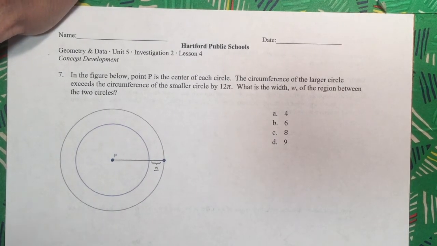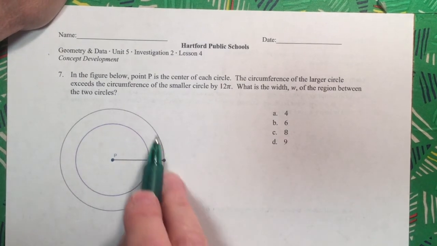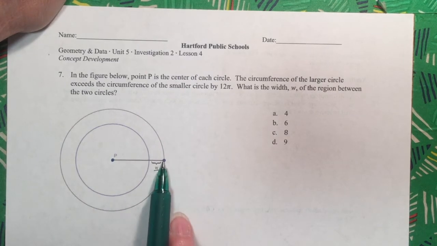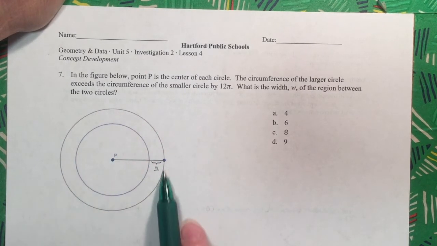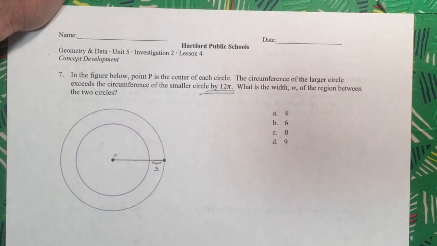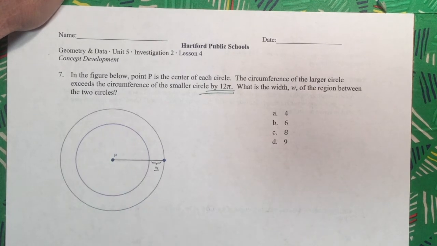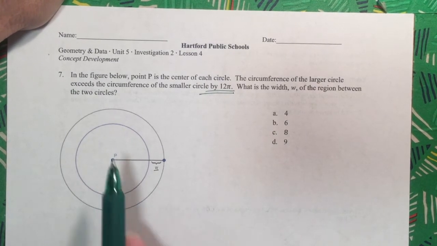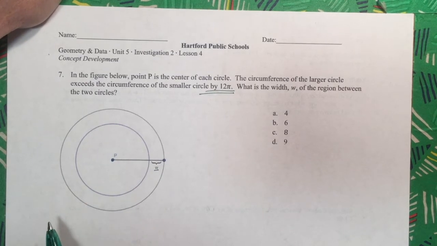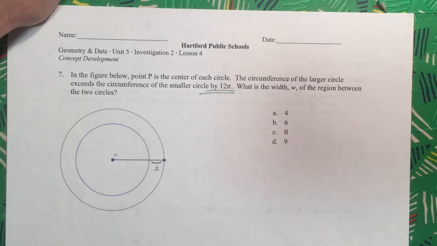And they tell us that the circumference of the larger circle, the measure around the outside of the larger circle, is 12 pi more than the circumference around the smaller circle. We have no idea what the radius is for either circle, but all they want us to figure out is that distance W that separates the two circles.